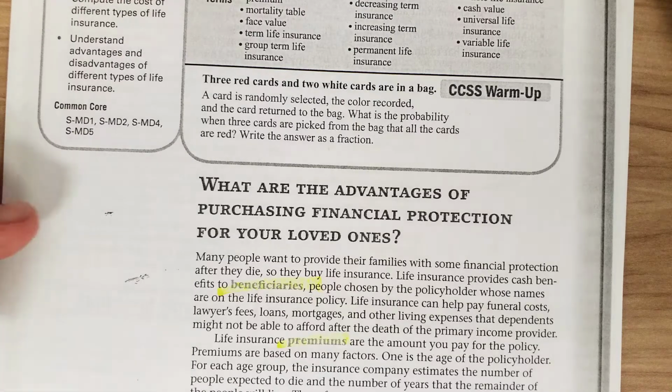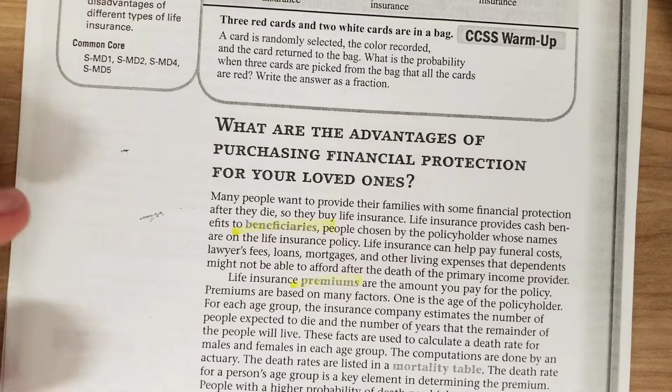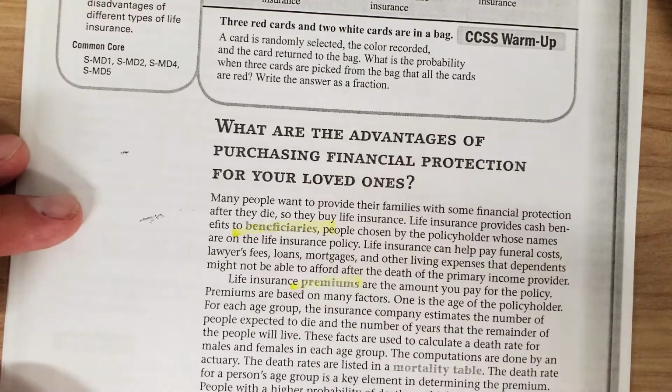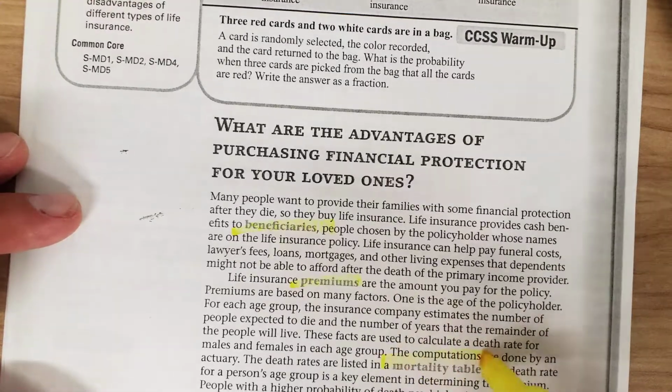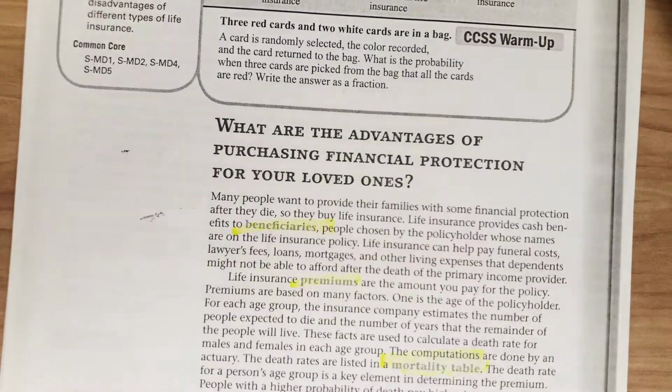The death rates, how long you are expected to live, are called mortality rates. You can find those in a mortality table. It tells you basically, on average, how long you are expected to live based on your current age and your overall health. So there are different types of life insurance.